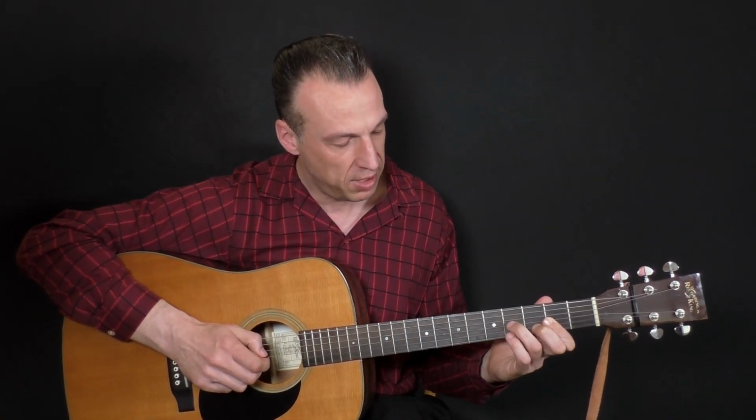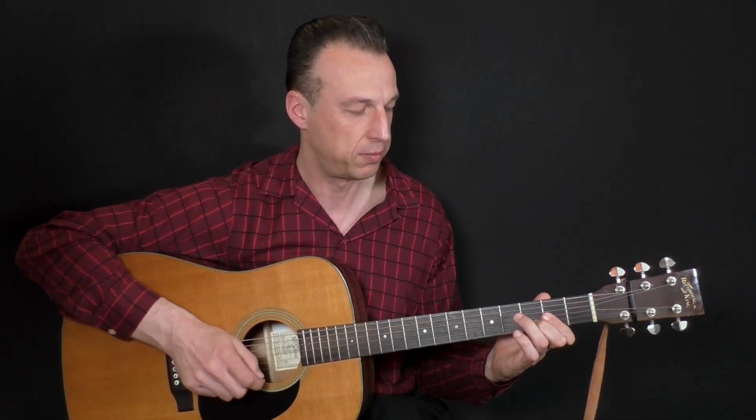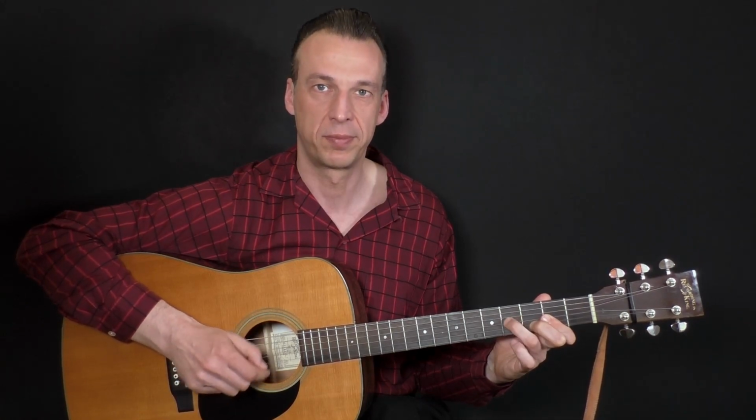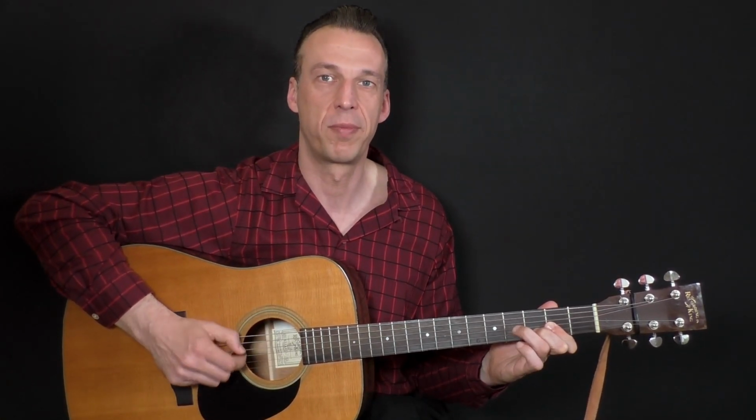And this might be harder at first, but if you want to go back and forth between the D and the D6, I think this is easier. And again, you can add the open D string, so it's fuller.